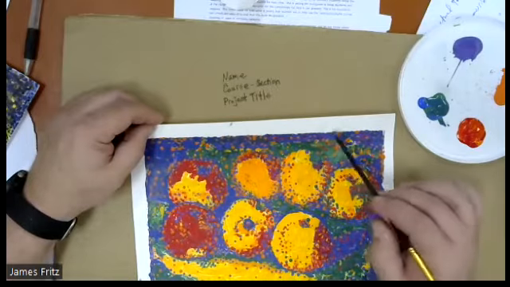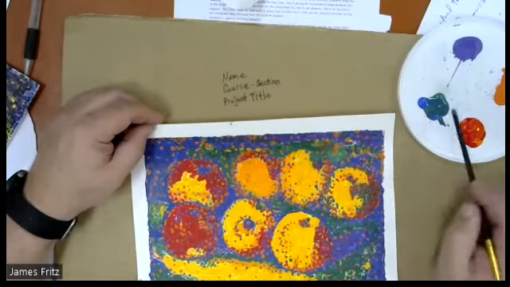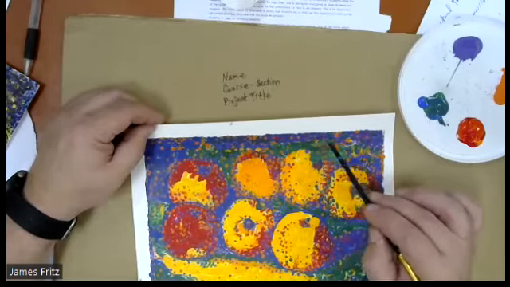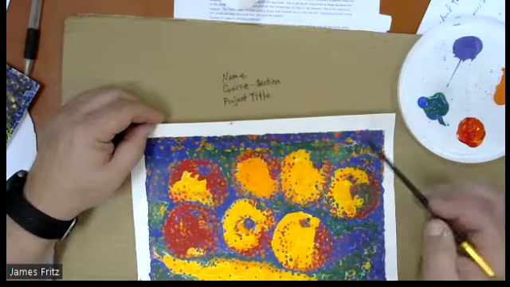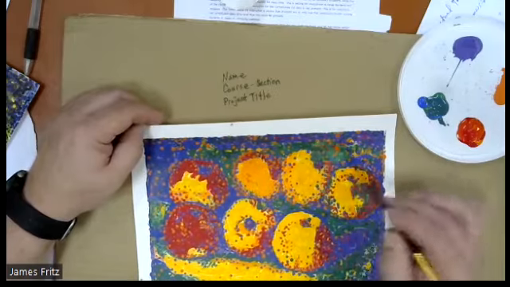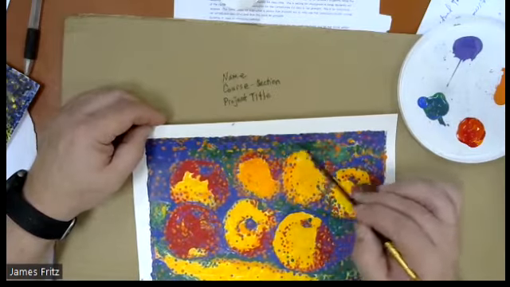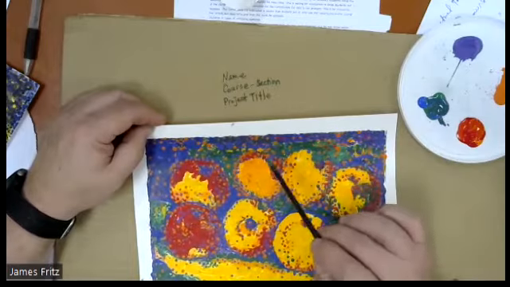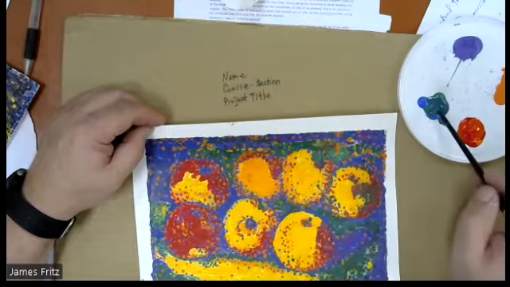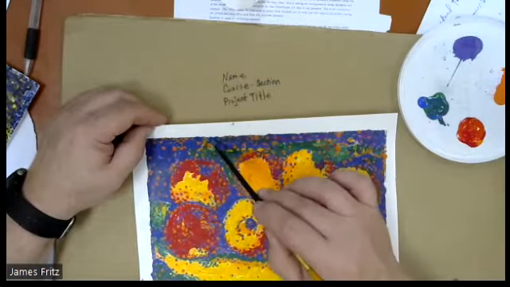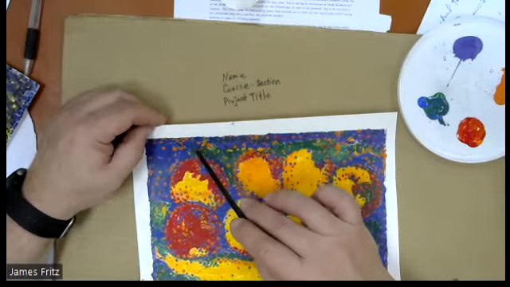I think we're going to have pretty much equal areas interspersing of red, in my case red, yellow, orange, blue-green, and blue-violet. That happens to be what this tetrad is.